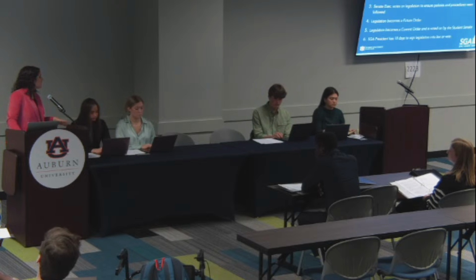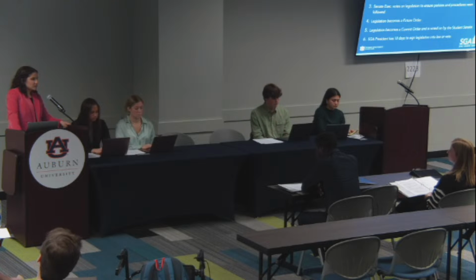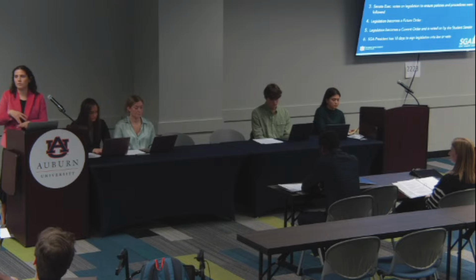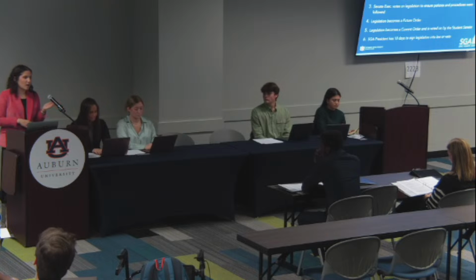Path to the Senate floor. First, you will do your research before writing your bill, and then once the bill is written, you will submit the legislation to the appropriate committee chair. It'll pass through the committee, then it will go through the Senate Executive Committee. Once it has passed through there, it will come on the floor as a future order, and then as a current order to be debated upon and then voted on, as we just did.